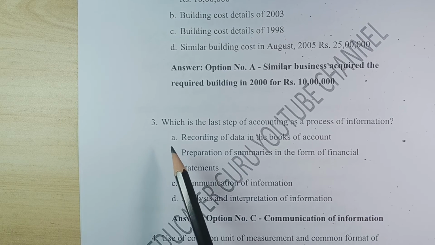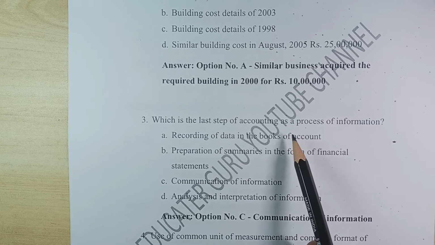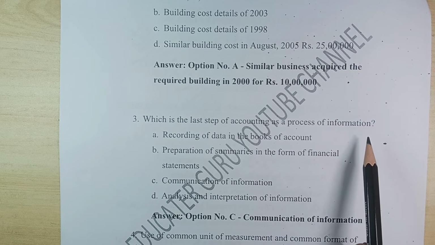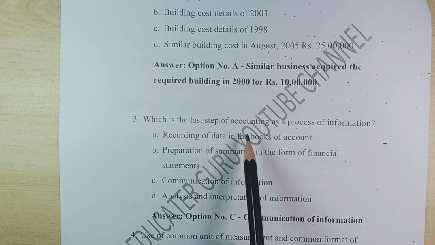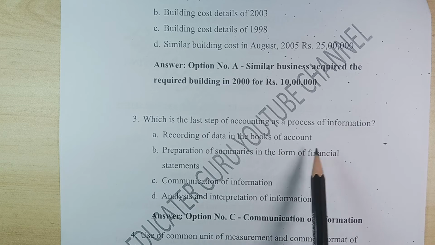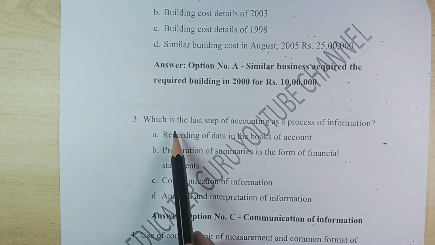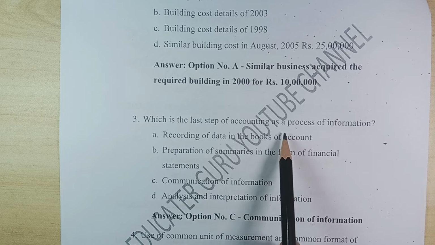Then the third question. Which is the last step of accounting as a process of information? That means the last step of accounting. Recording of data in the books of account. Preparation of summaries in the form of financial statements. Communication of information. Then analysis and interpretation of information. Which is the last step of accounting as a process of information?